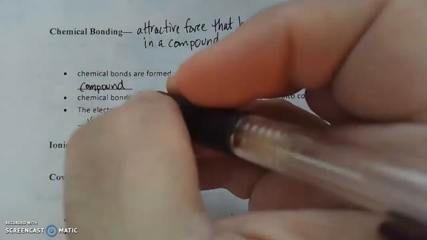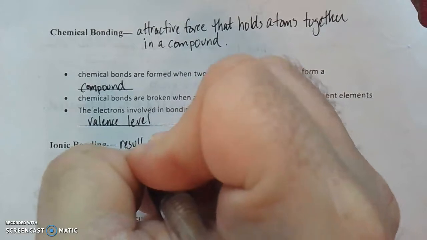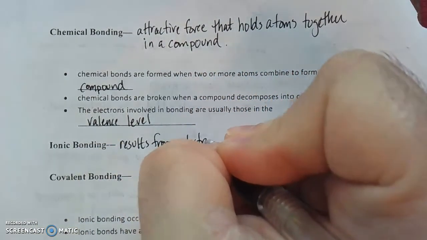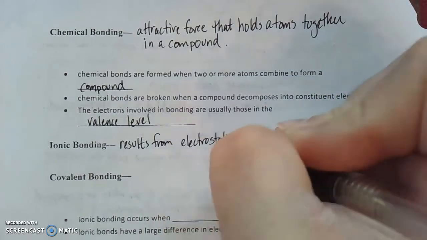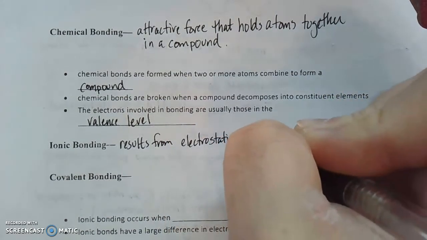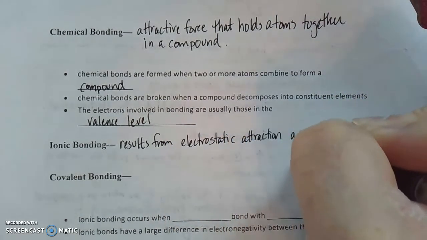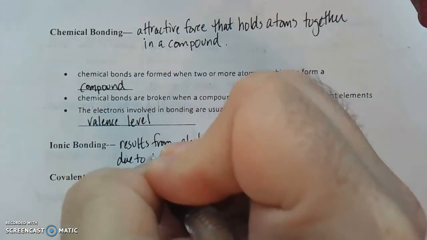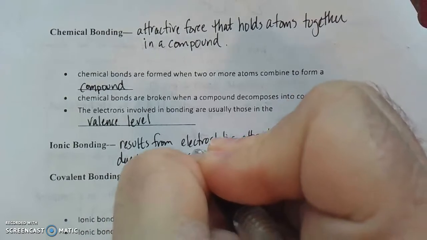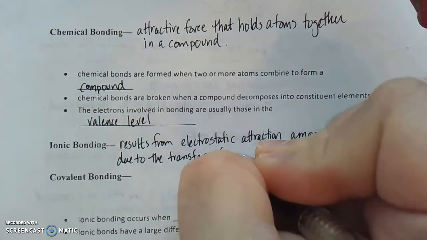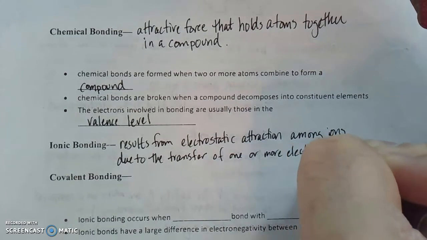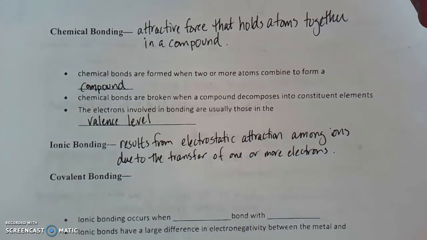Ionic bonding results from electrostatic attraction among ions due to the transfer of one or more electrons. That's a pretty complicated definition, so let's unpack this a little bit.